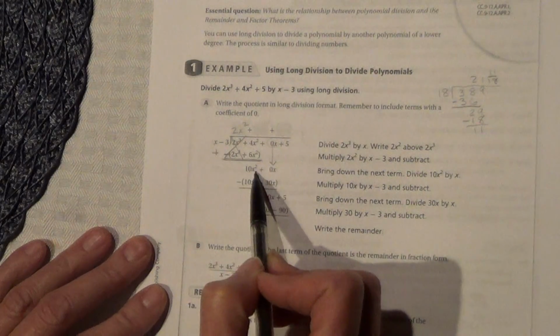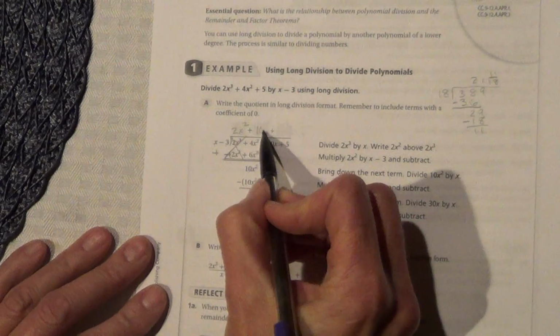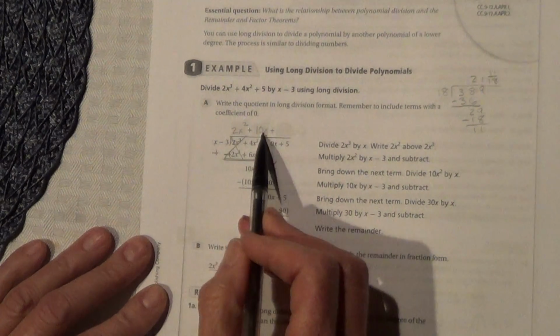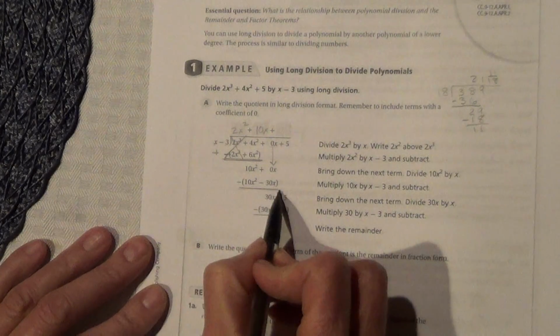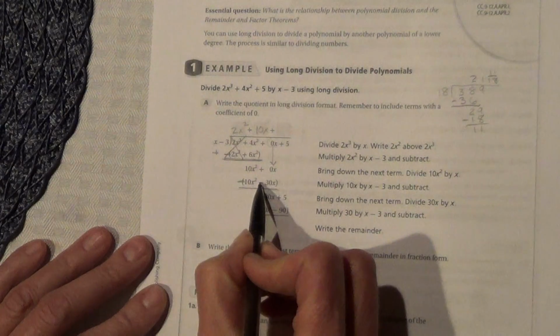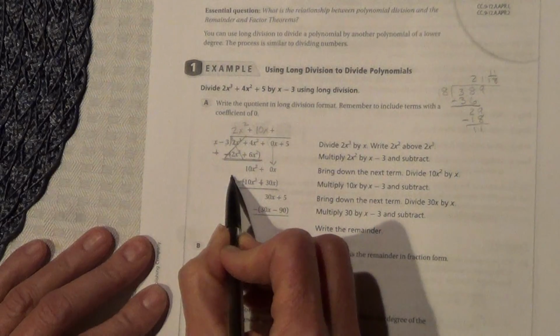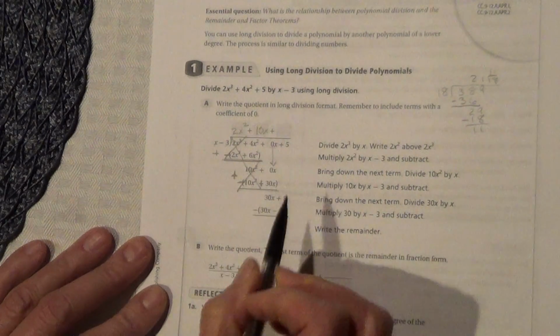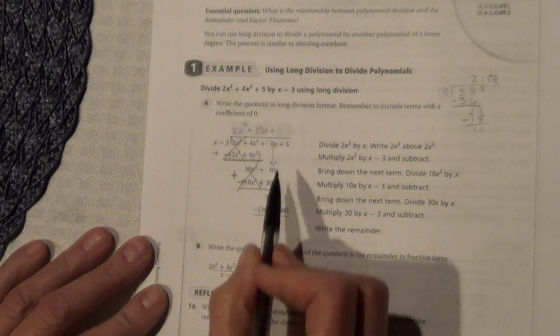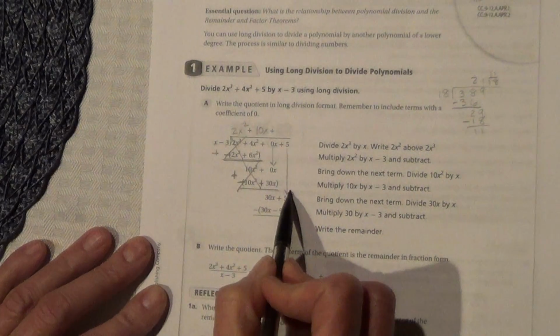X will go into 10x squared, 10x times. 10x times x is 10x squared. 10x times negative 3 is negative 30x. Draw the line, change their signs, and add. Those two will wipe out. We get 30x, drop down the 5.